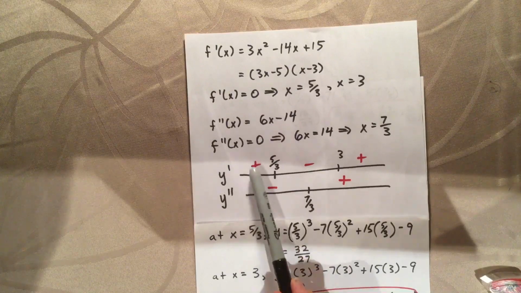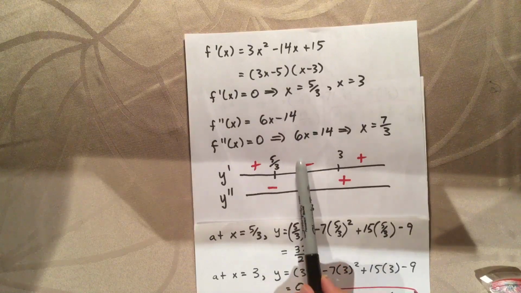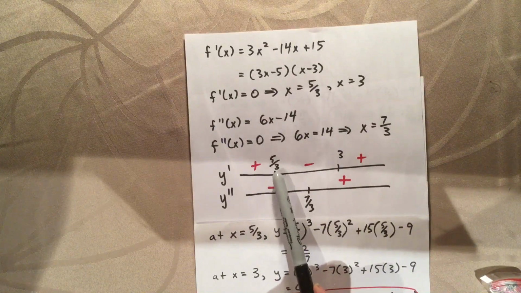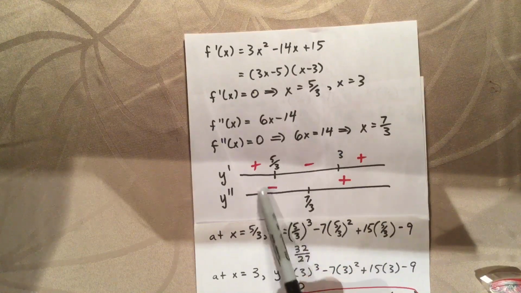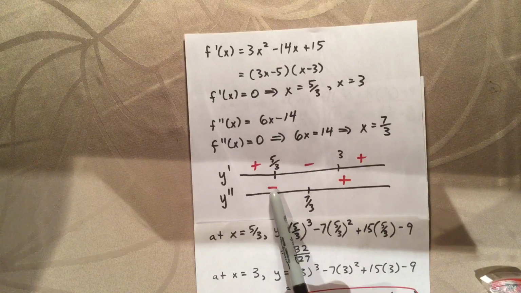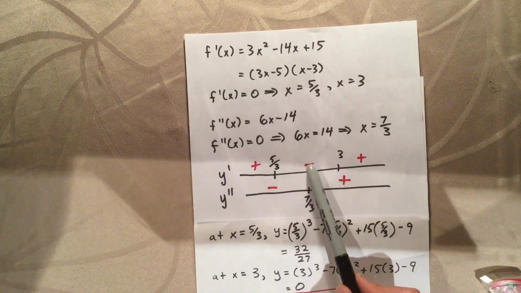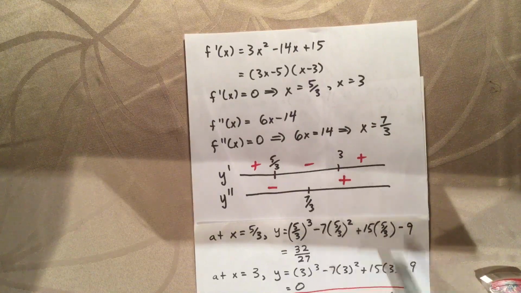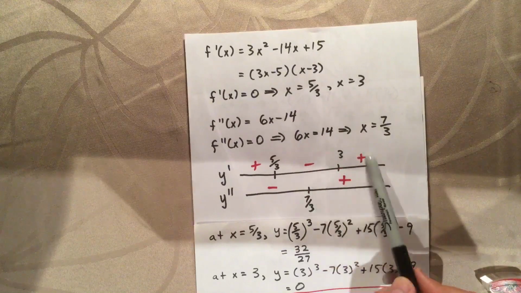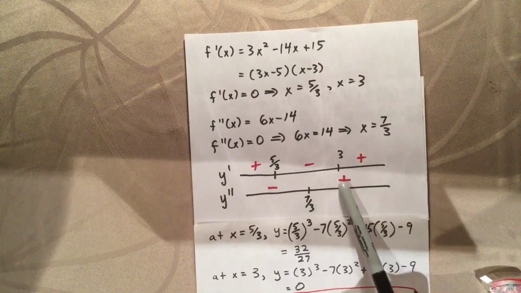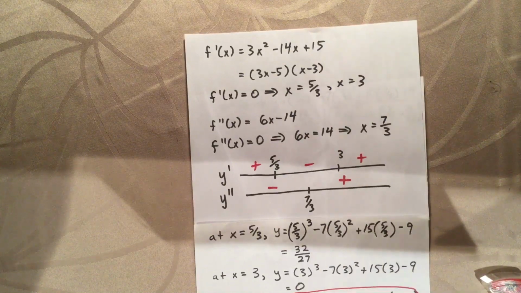Okay, so what that tells us is that at x equals 5/3, we're going to have a maximum. We know we have a maximum because we're going from increasing to decreasing. Another way of knowing that is to say at x equals 5/3, the first derivative is 0 and the second derivative is negative, meaning we're concave down, meaning we're at a maximum. We know we have a minimum at x equals 3 because when x is equal to 3, we go from decreasing to increasing. Another way of knowing that is to know that we have a 0 derivative at x equals 3 within a concave up section, meaning we have a minimum.